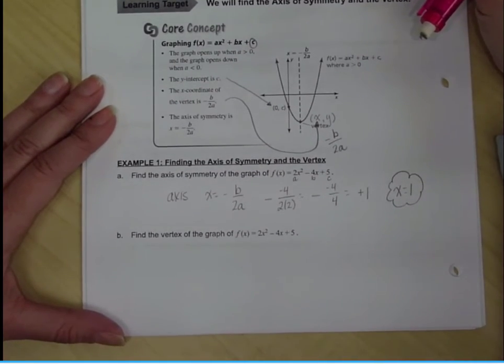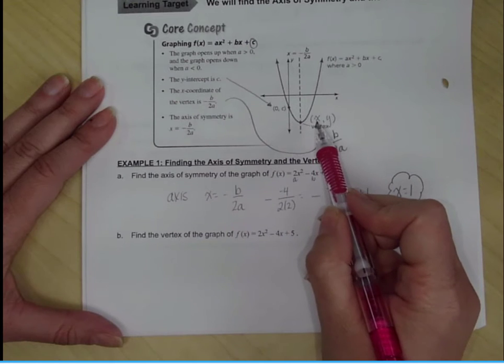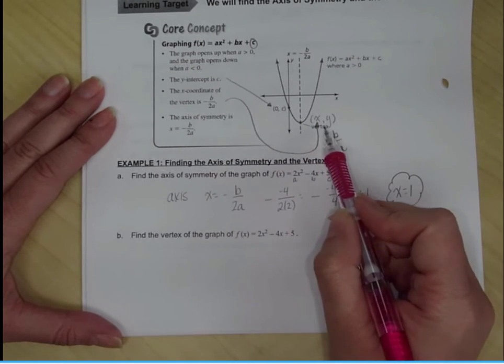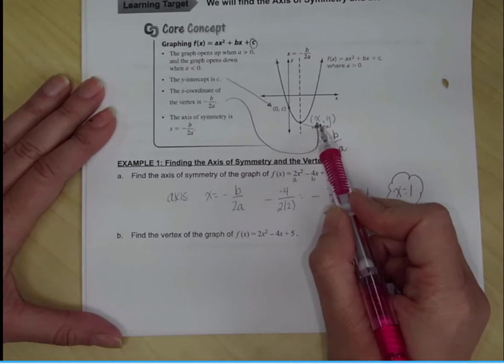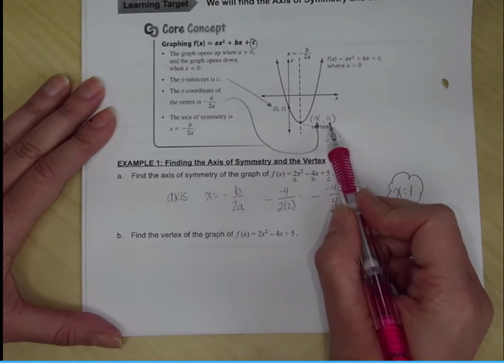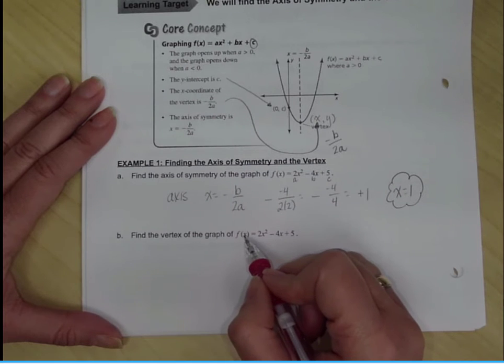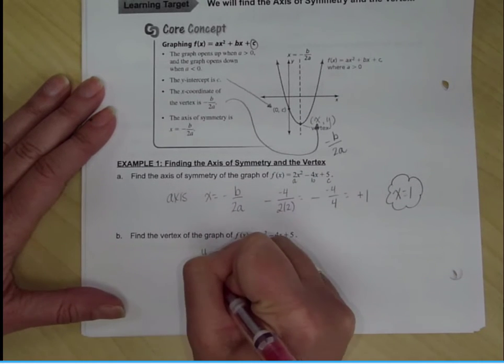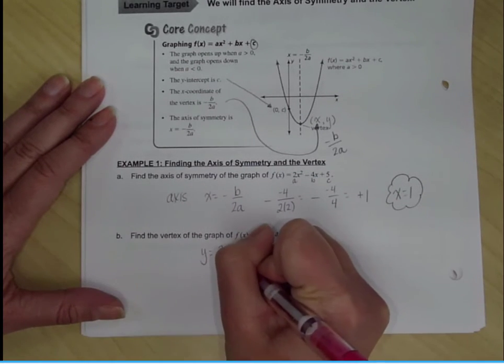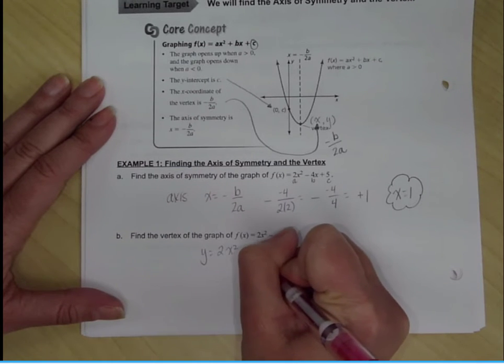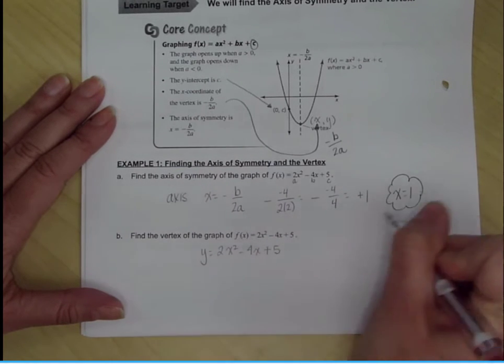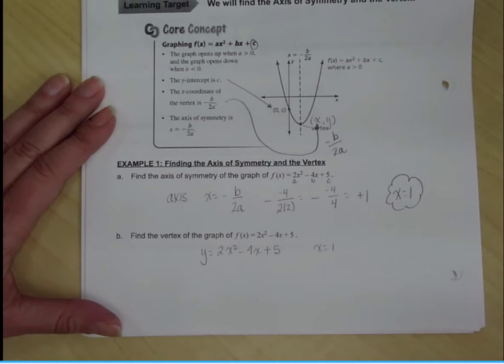Okay, now that I know my x value, because that is the axis of symmetry, is the x value of the vertex, I need to find my y value. Well, if you recall, f of x is the same as y. So we have y equals 2x squared minus 4x plus 5, and x equals 1.